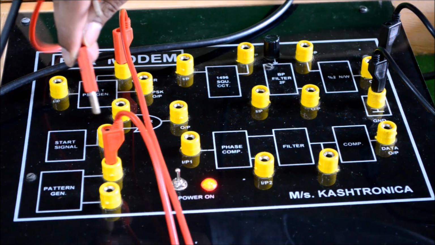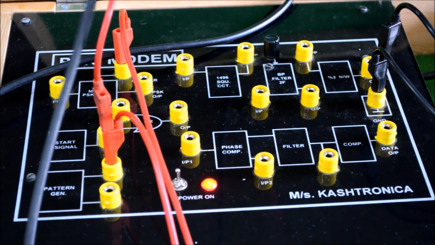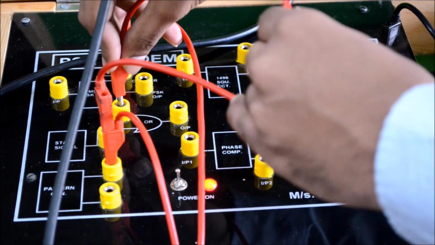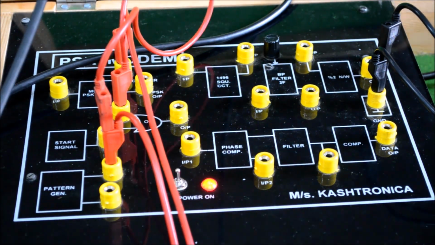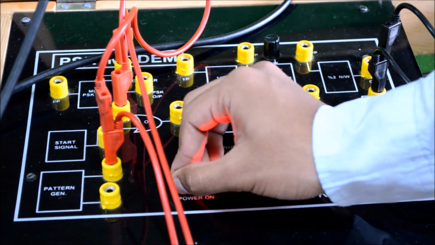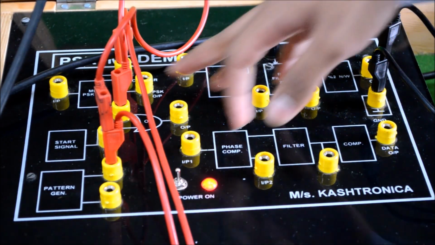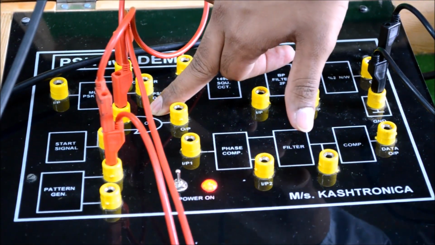Now we'll give the input pattern generator to the first input of the OR gate. Now we have used an OR gate here. This is because when we switch on the kit, the receiver knows that the first bit is going to be 1.